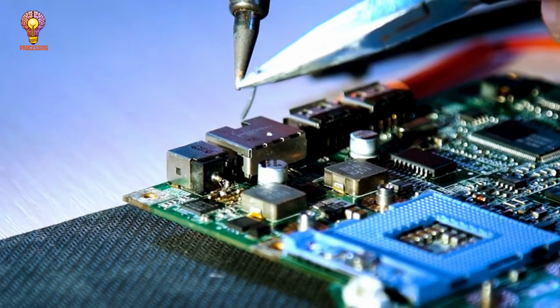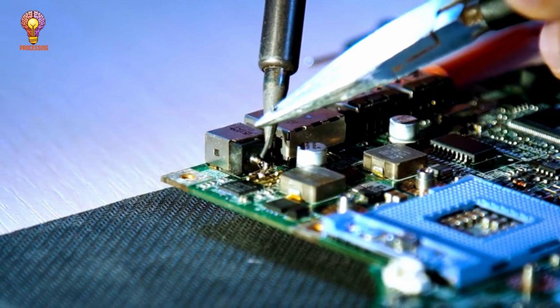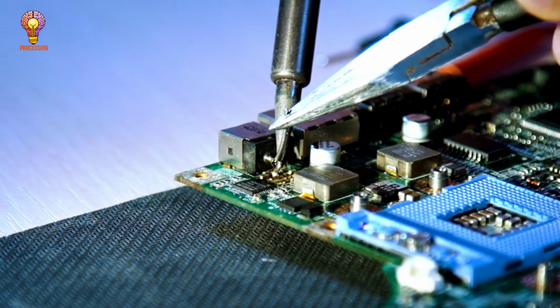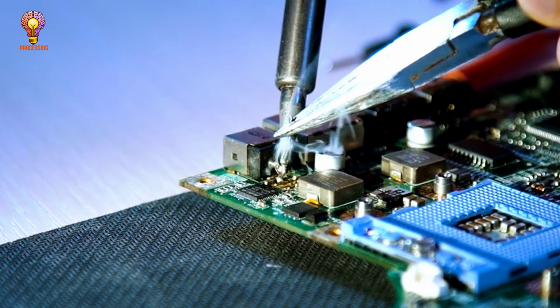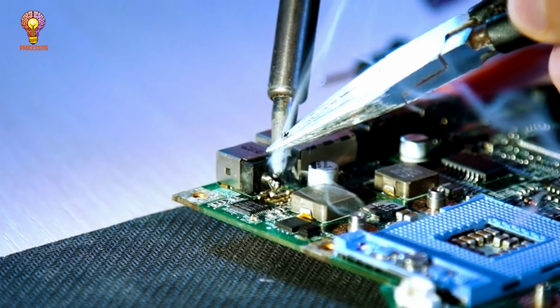Conclusion. The creation of a computer is a meticulous process involving innovative design and engineering, high-tech semiconductor fabrication, precision assembly and software integration, stringent quality testing, and global distribution.